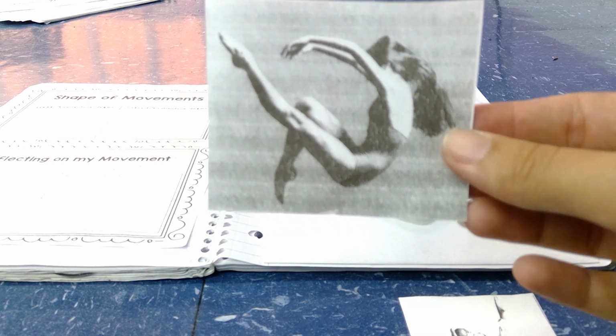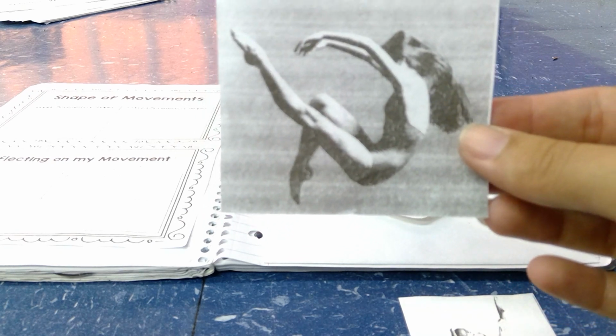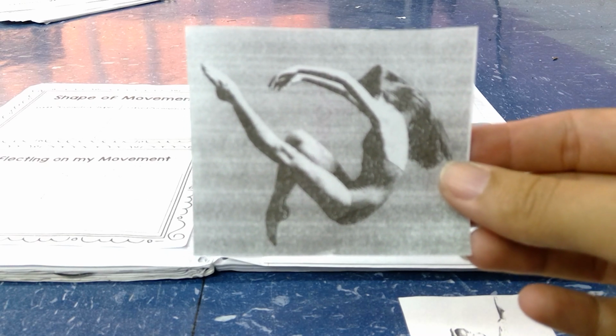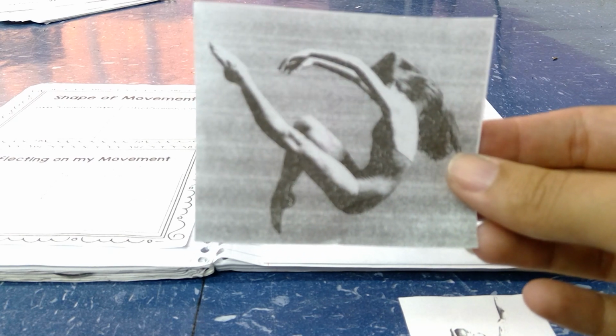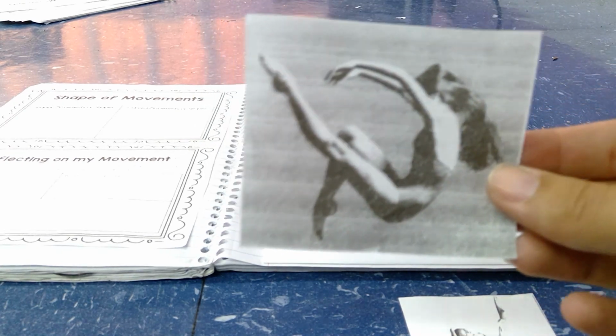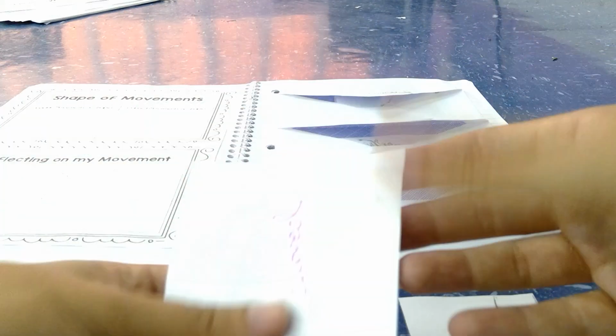So is this angular or is this curved? This is a difficult one. It's half and half actually, because her legs are angular, but her upper half is curved. So what we want to do is consider it completely curved, just because the arms are giving more of the definition than the legs are. So it would go under angular curved, and in the back I wrote curved.